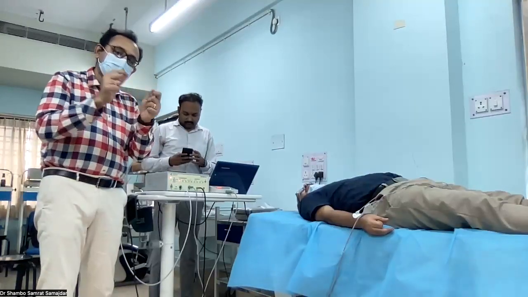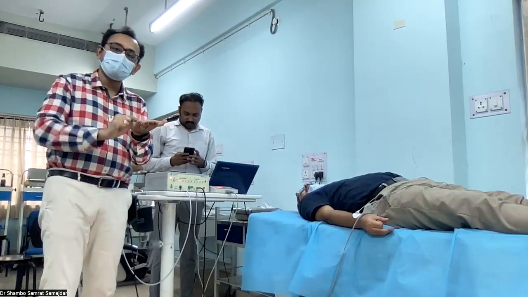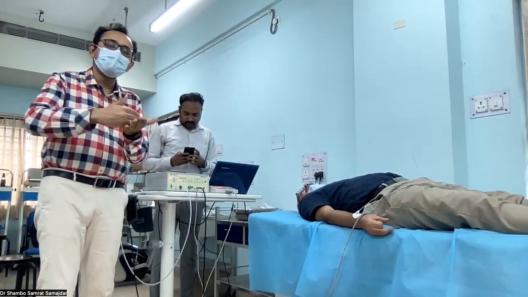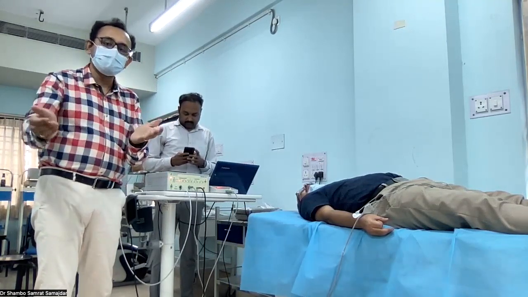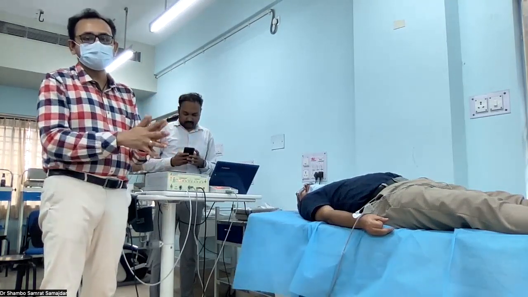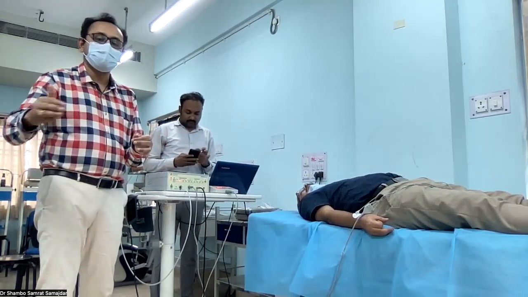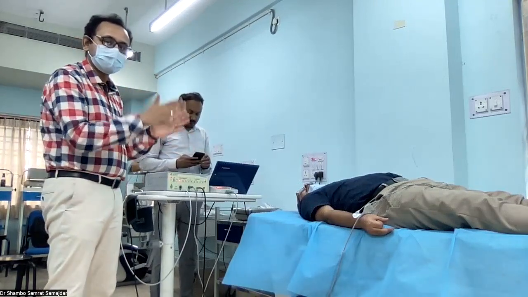So we need to calculate the expiratory RR interval divided by inspiratory RR interval, and we need to check what is the ratio. If the ratio is more than 1.03, then we can confirm that the patient is having normal parasympathetic nervous system function. Again, that has some age specific values that we already discussed. So let's start the test.